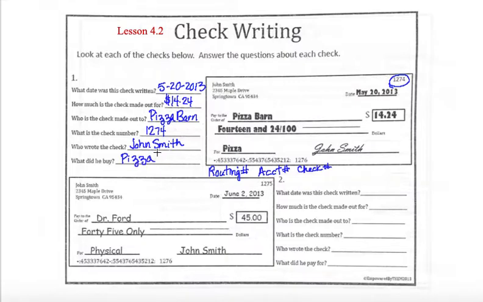Just one more note of caution: when you fill out your check, you should always use a blue or a black ink pen. You should never, ever use a pencil. But if you don't have a blue or black, I think it would be okay. But those are the most appropriate colors.